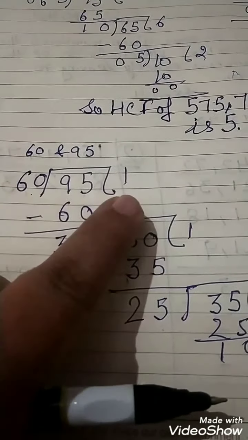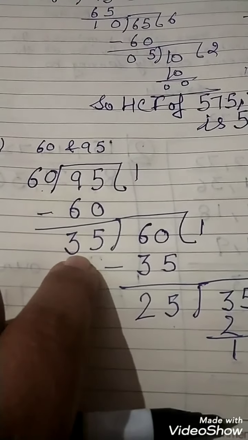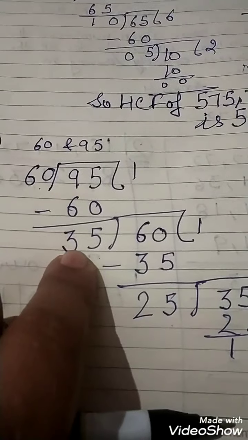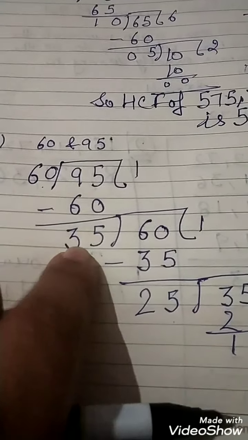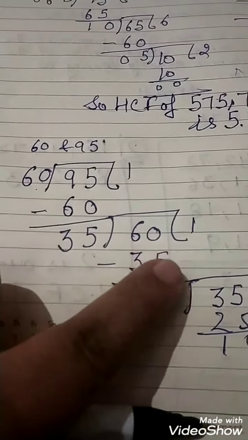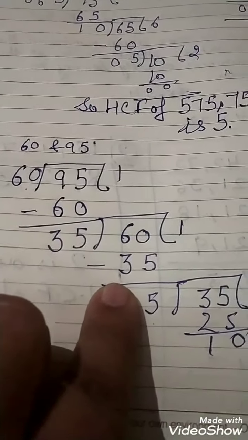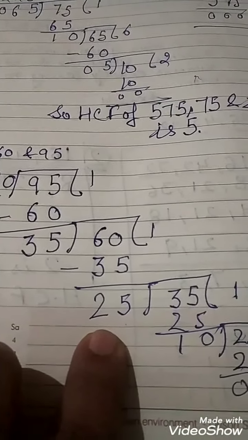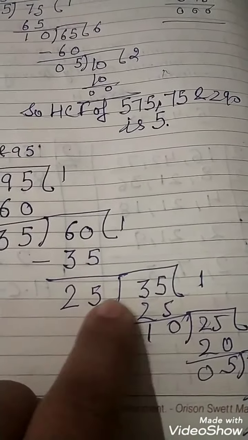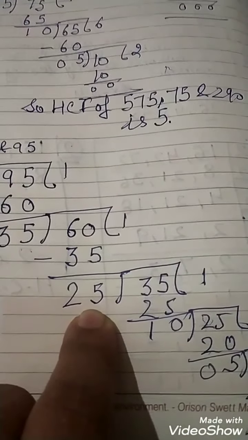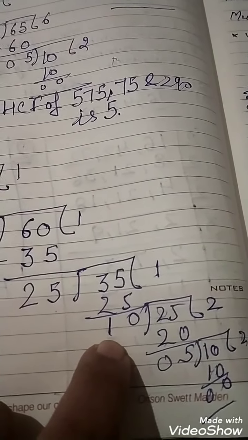So 60 1s are 60, so 35 here, and now this remainder becomes the divisor for the next step, and this divisor becomes the dividend. Put 60 here, then 35 1s are 35, so you will get 25. Put this 35 here as a dividend and 25 as a divisor, then 25 1s are 25, you will get 10.